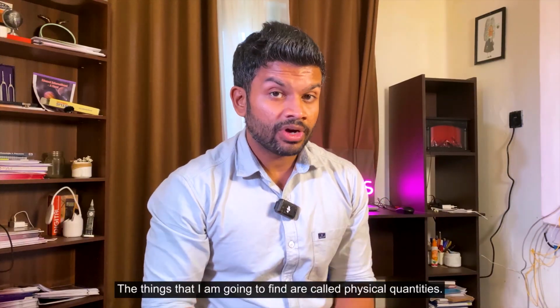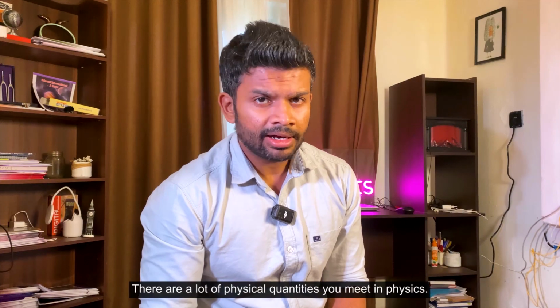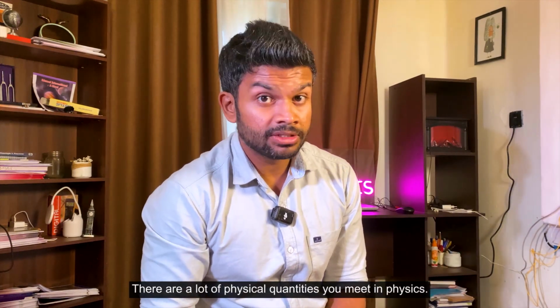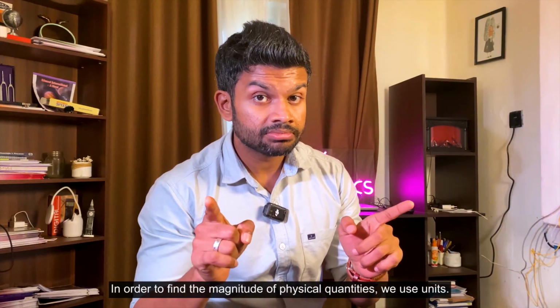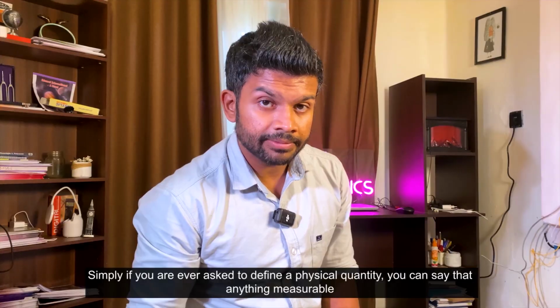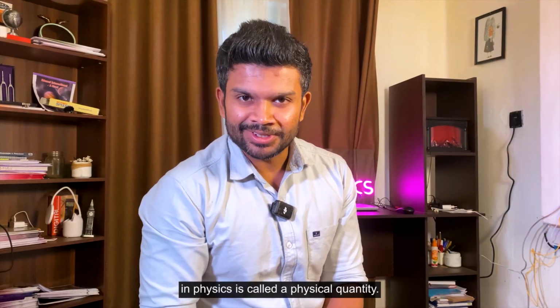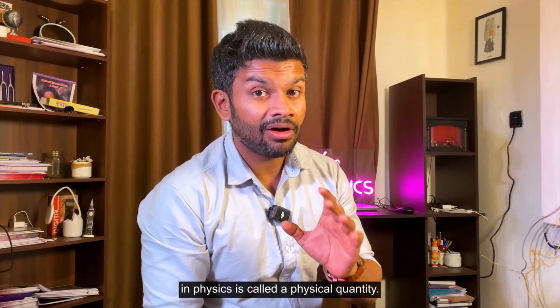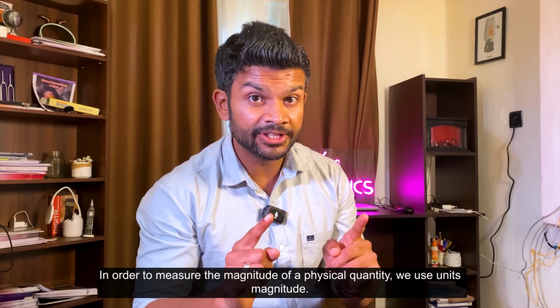The things that I'm going to find are called physical quantities. There are a lot of physical quantities you meet in physics. In order to find the magnitude of a physical quantity, we use units. Simply, if you are ever asked to define a physical quantity, you can say that anything measurable in physics is called a physical quantity. In order to measure the magnitude of a physical quantity, we use units.